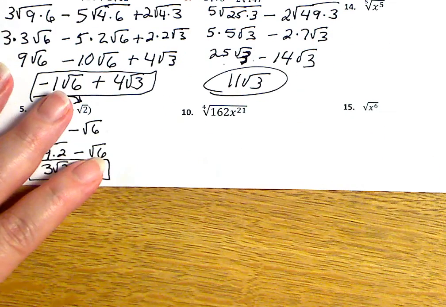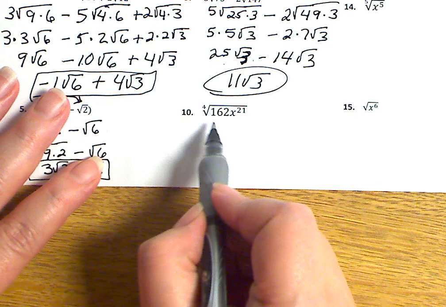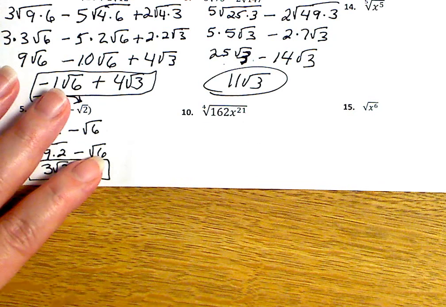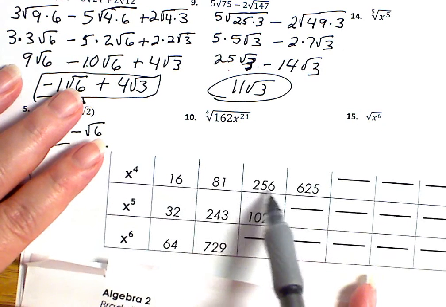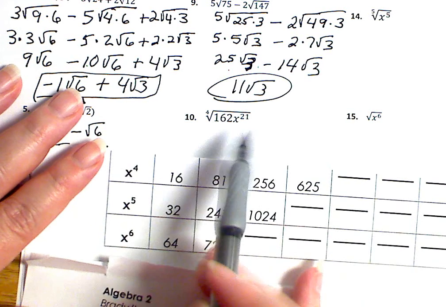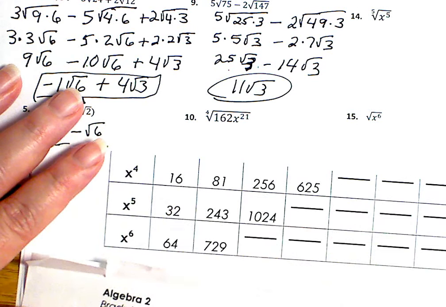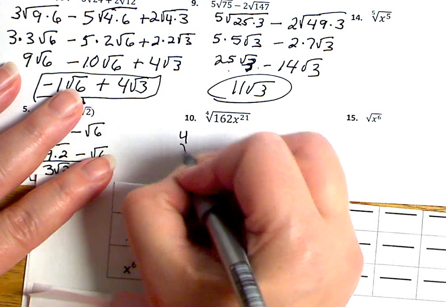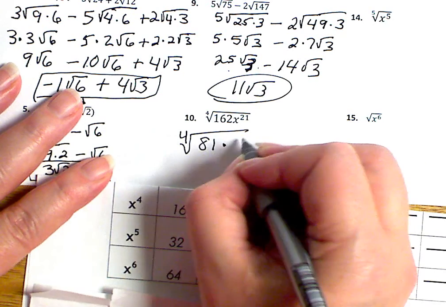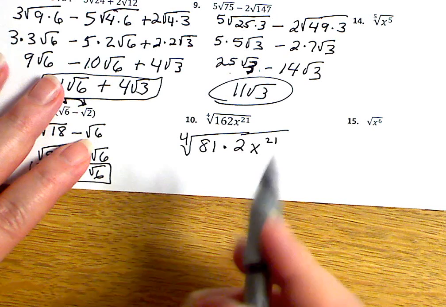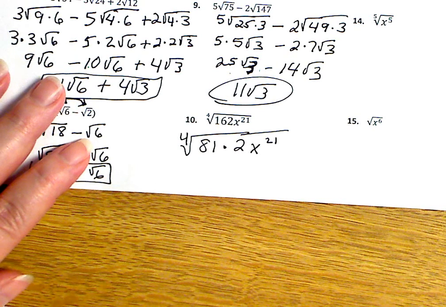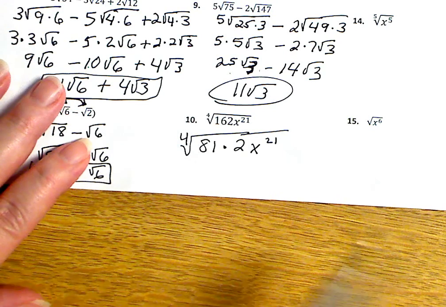And the last problem I'm doing for our quiz is 162. You're going the 4th now. You go to your 4th line. So we're looking at 16, 81, 256, too big. So we're looking at these two numbers. Which one goes into 162? 81. So the 4th root of 81 times 2, x to the 21. Wait. 2 times 81 is 162. Yep. So the 4th root of 81, followed up, is 3.